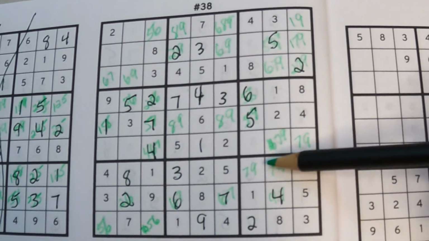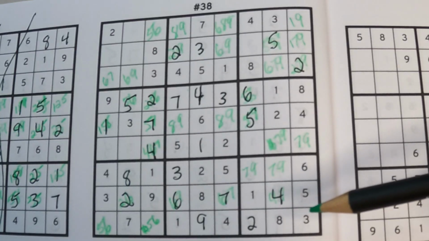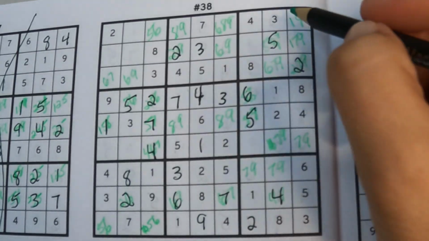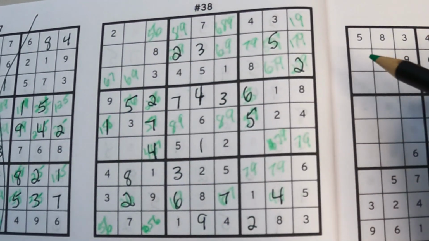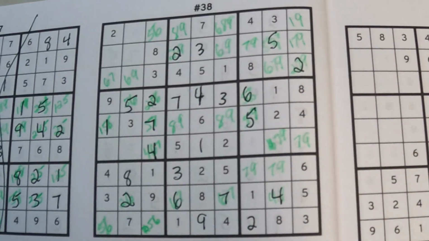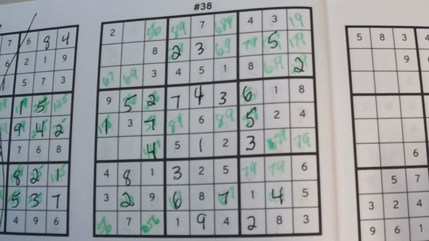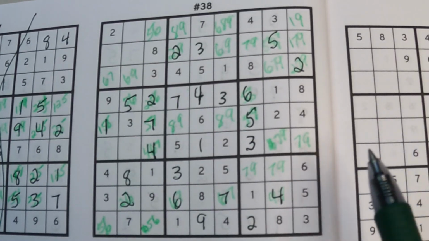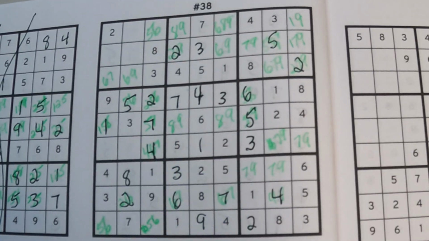For this column now, we're missing 3, 7, and 9. We've got the 3 here, so 7, 9. If we look, then the only place the 3 can be in that column is here. For this row, we're missing 6, 7, 8, and 9.